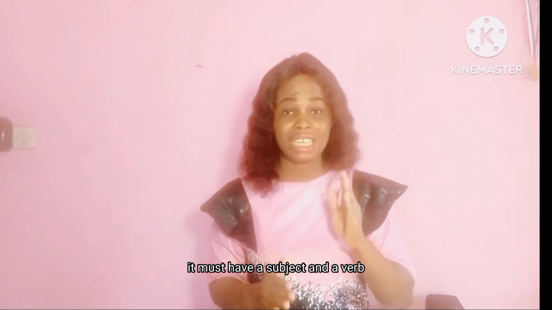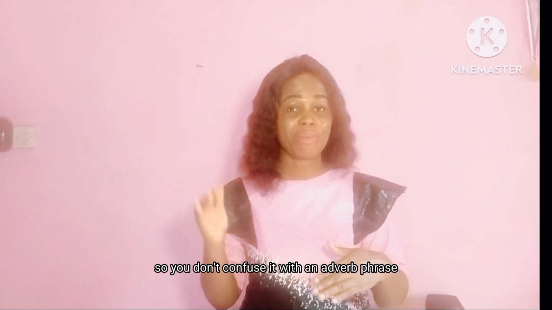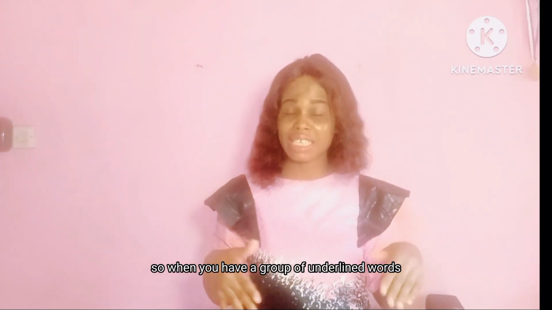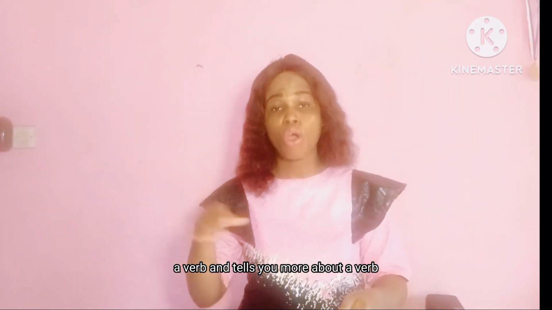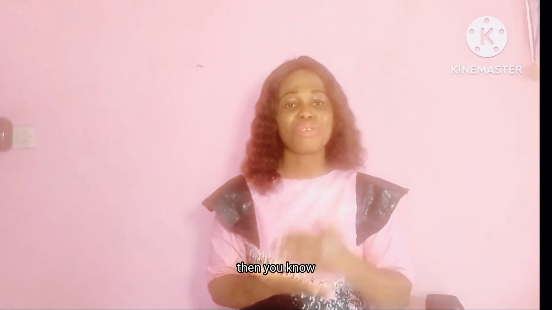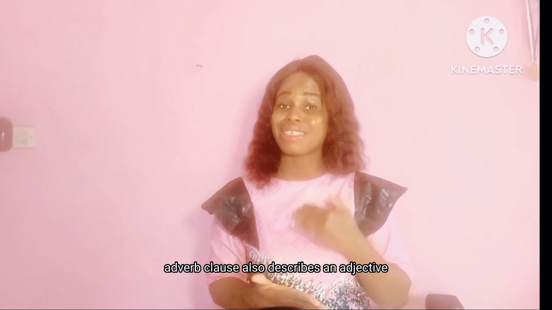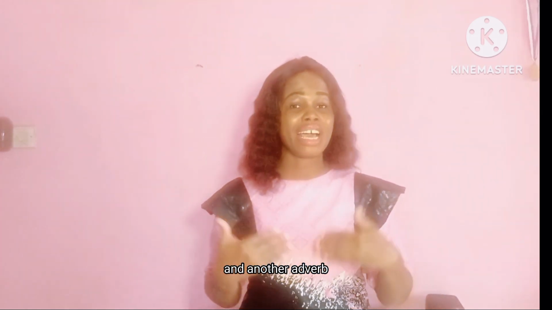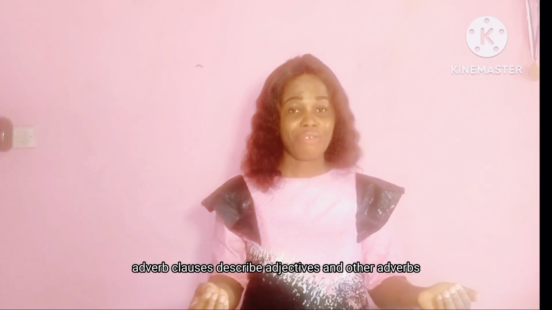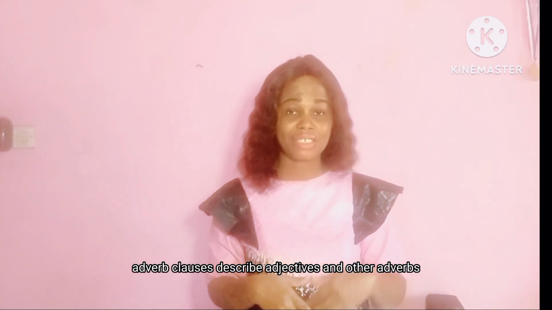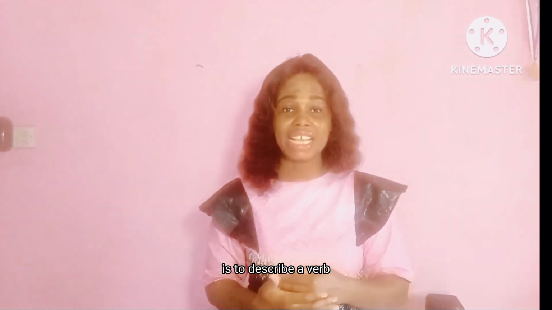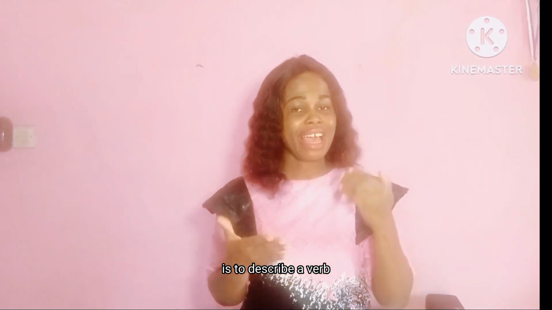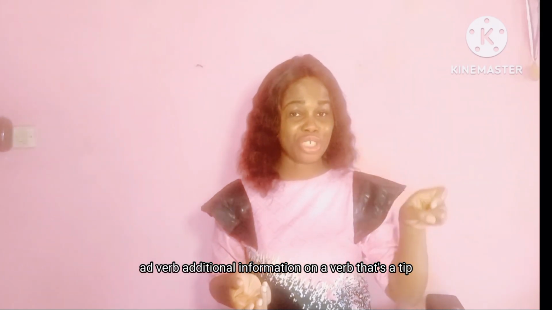It must have a subject and a verb, so you don't confuse it with an adverb phrase. So if I have a group of underlined words that has a subject, a verb, and tells you more about a verb or describes a verb, then you know it's an adverb clause. Adverb clauses also describe adjectives and other adverbs, but the primary function of an adverb clause is to describe a verb, giving additional information on a verb.